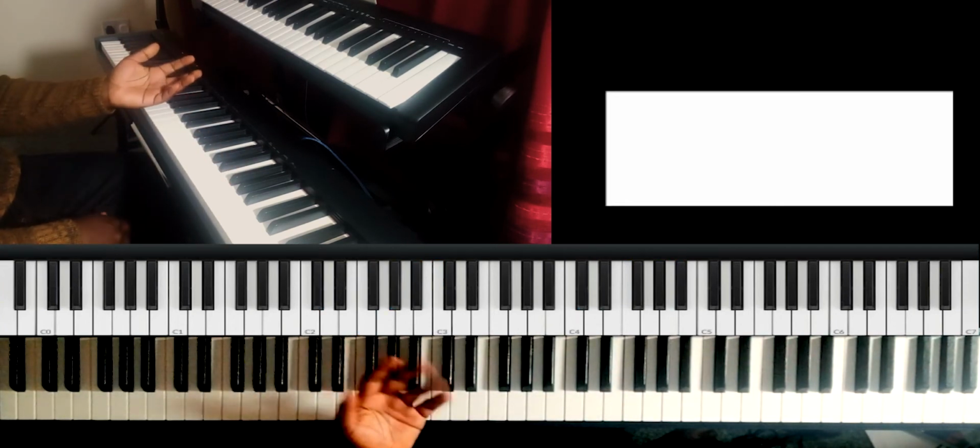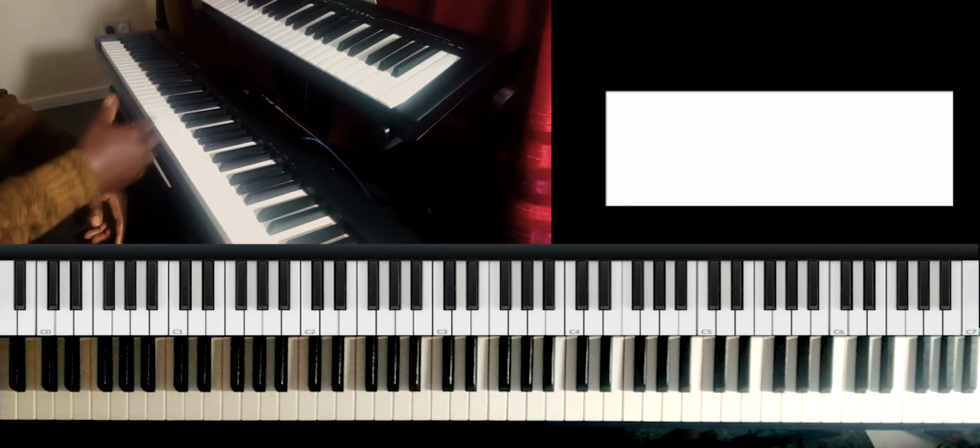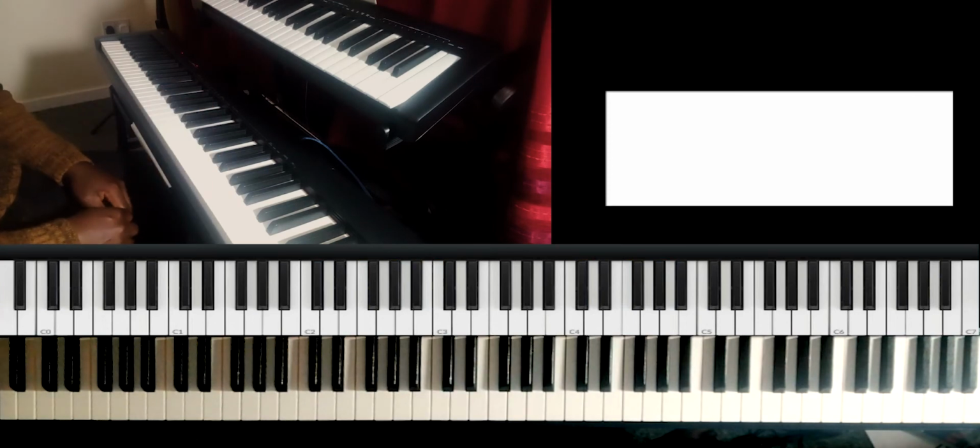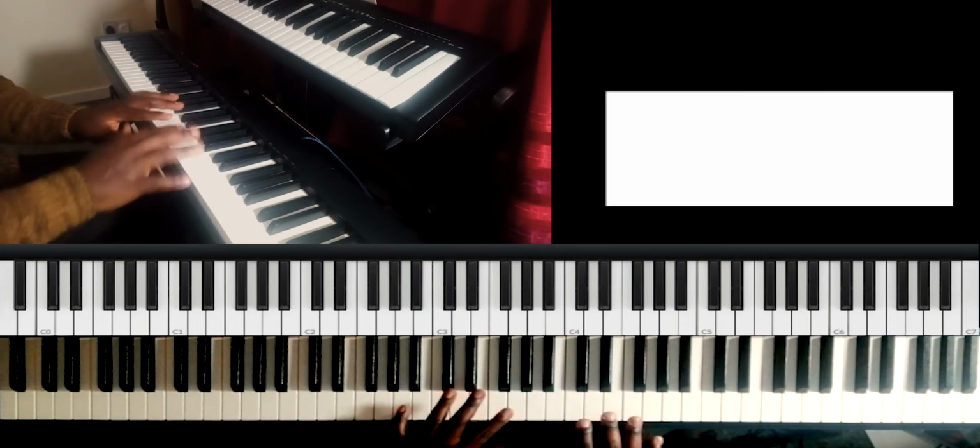Try the progressions first, and then try the melody, and combine the two. I know it's going to be a challenge, but take it slowly. The best way to be fast is to address the thing slowly first.